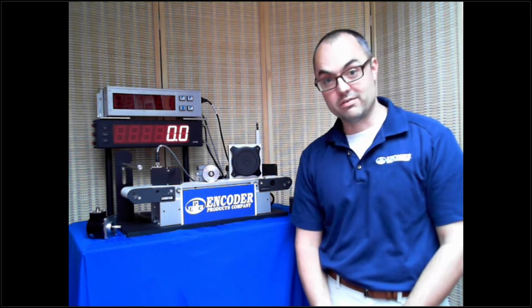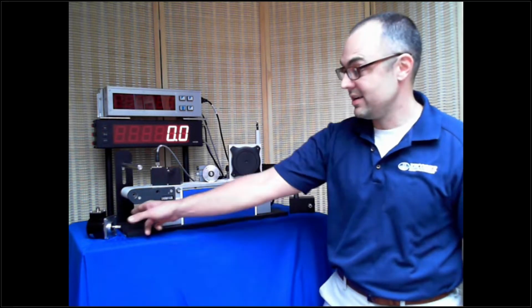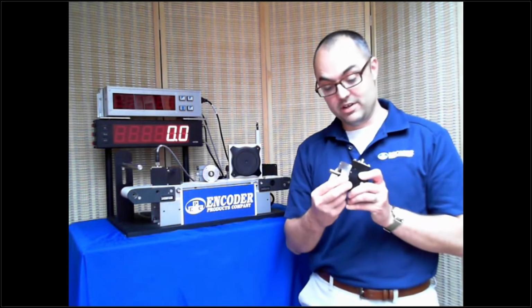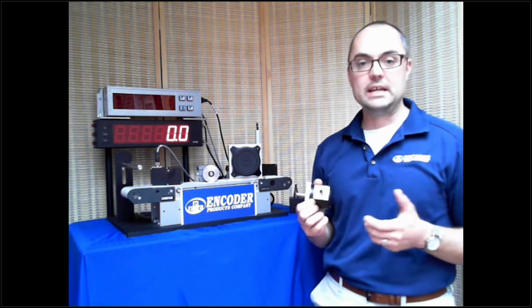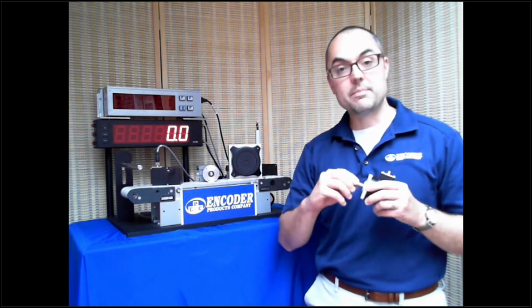Today we're going to discuss Encoder Products draw wire encoders. So, what's a draw wire encoder? Well, let's start with what an encoder is in general. A rotary encoder is a device that allows you to get position or speed or measure a distance, and it does that by rotating.